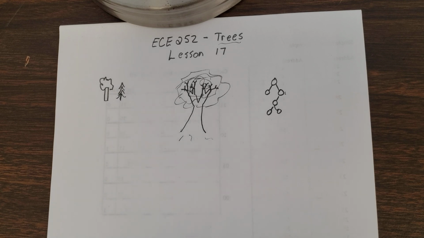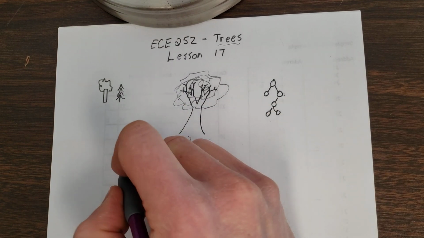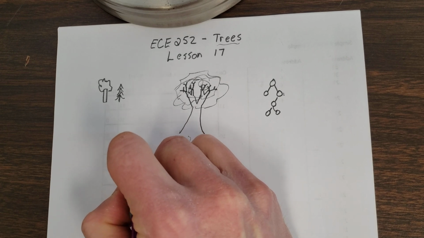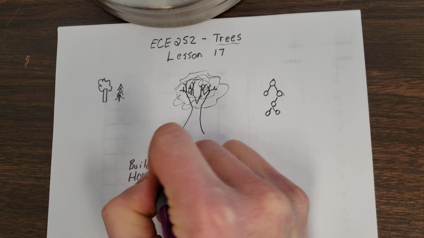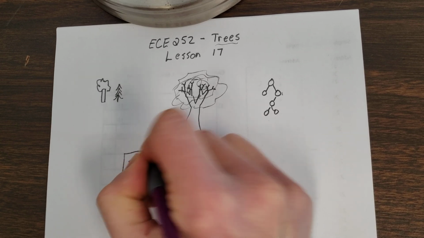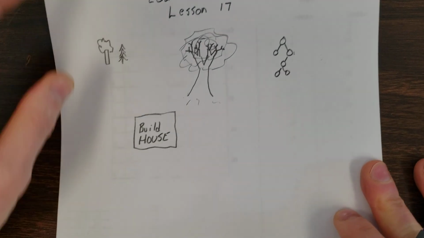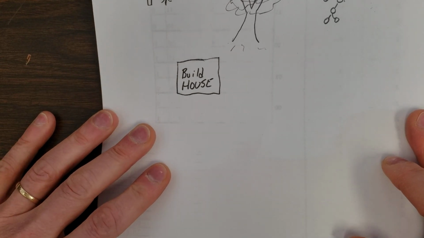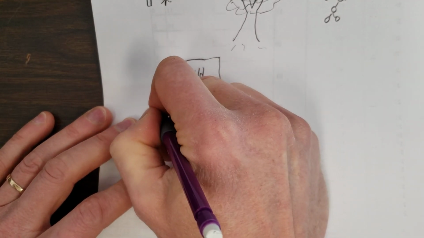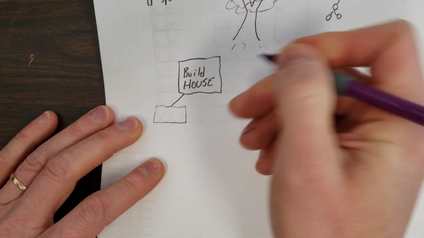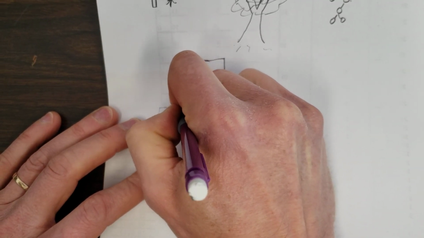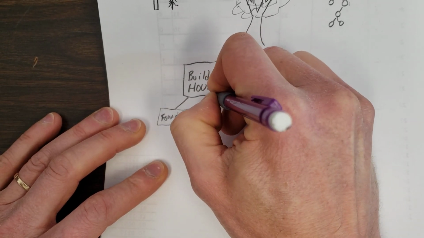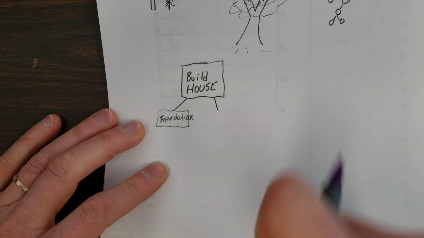Well, you can imagine a work list. So let's say that we wanted to build a house. So we want to build a house, and there's lots of tasks associated with building a house. So we could then break this down into a number of different things. For example, we might need the foundation, and then the walls.